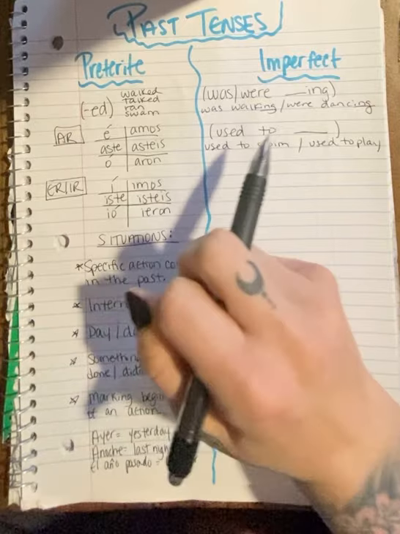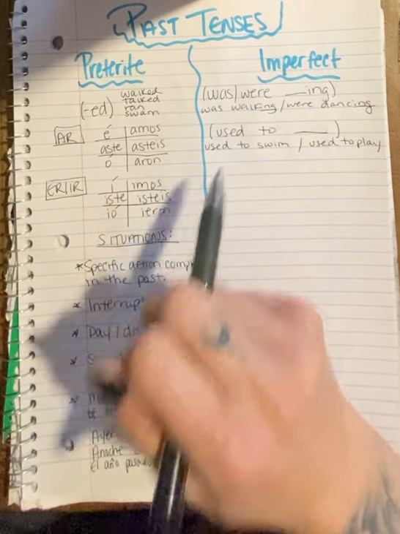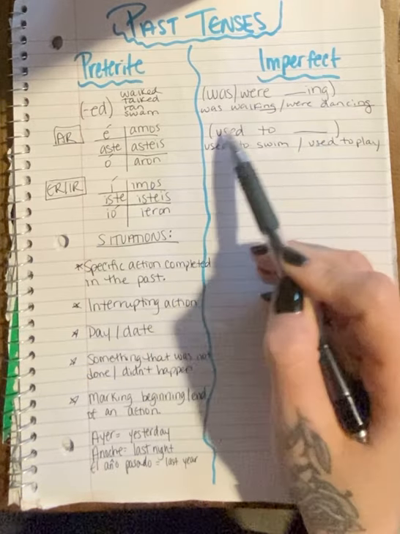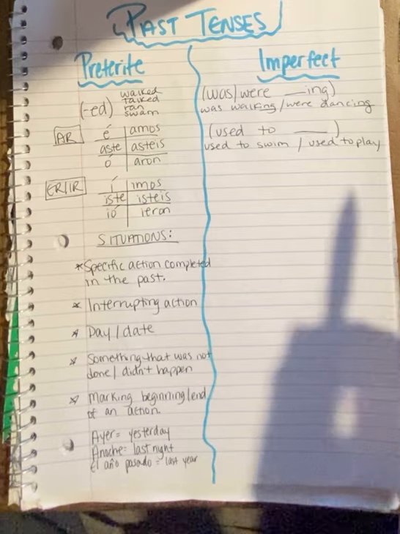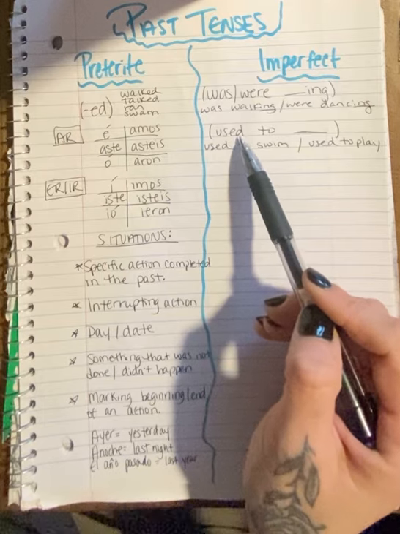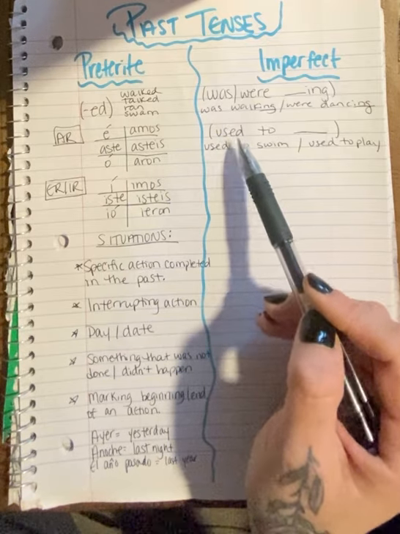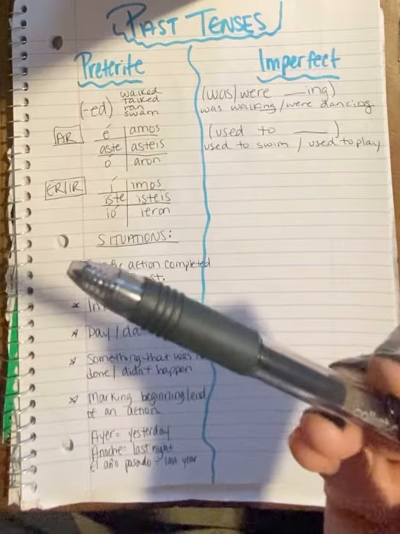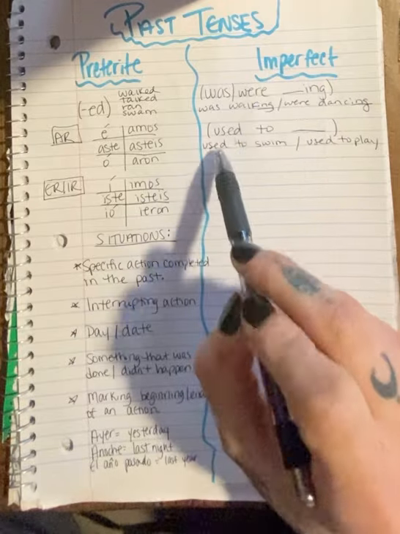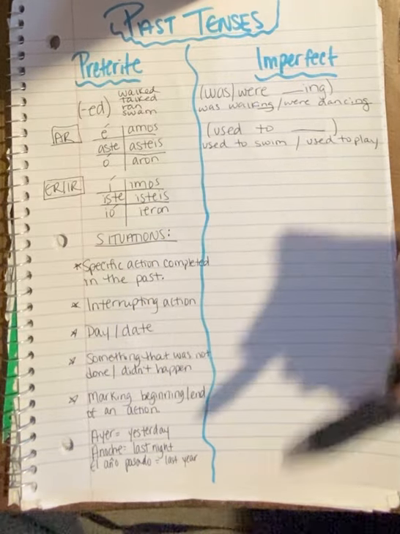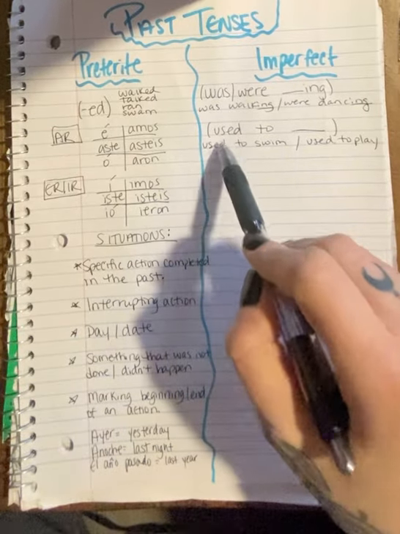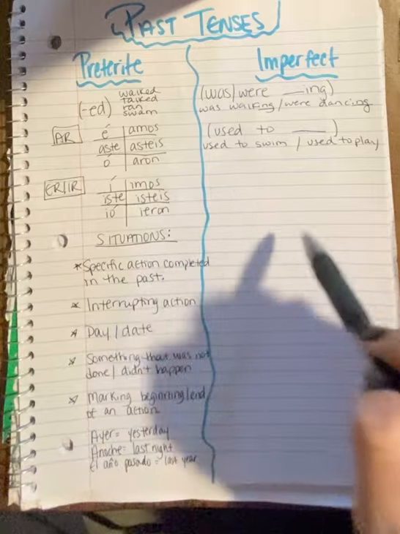Keep in mind, yes, this is an ed ending right here, but this is not the verb itself. This is the verb that we focus on. The used to is just translated right into the ending. So for example, we see an ed, we think, oh, maybe that's preterite. It's not, because we're not using the verb to use. It'd be different if I said, I used the pen to write in my notebook. That's preterite tense. But here we're saying that an action used to happen over and over. I used to swim, used to dance, used to play, used to watch TV. That's going to be imperfect. And you don't even have to translate the used to, because it just comes along with the ending.